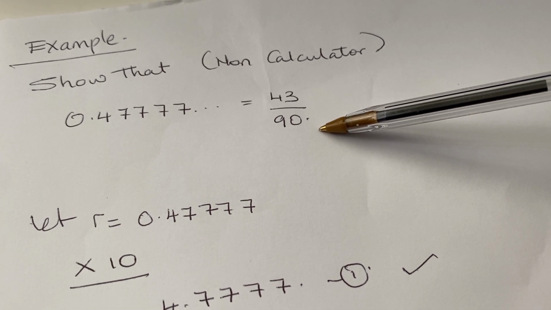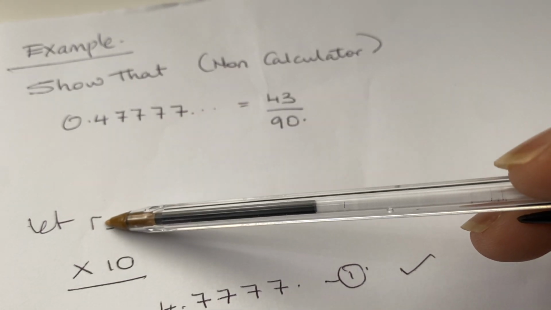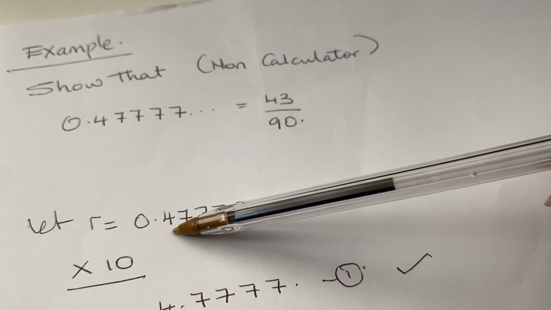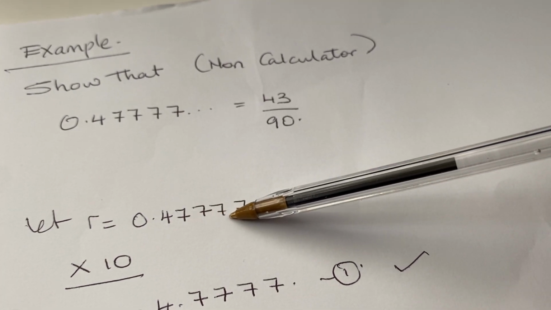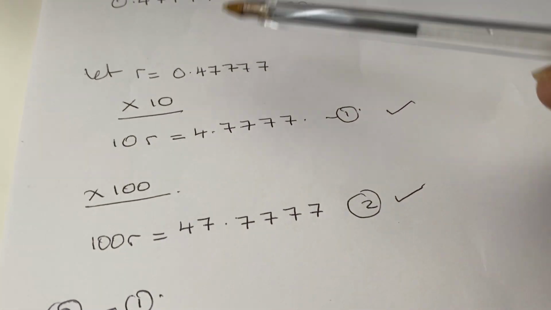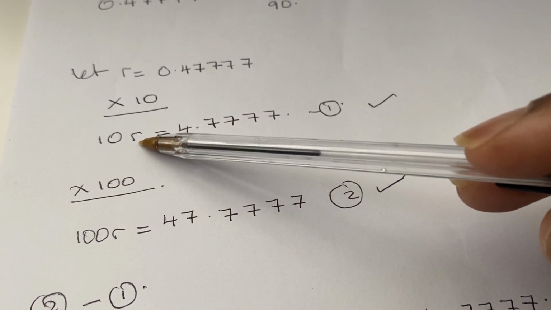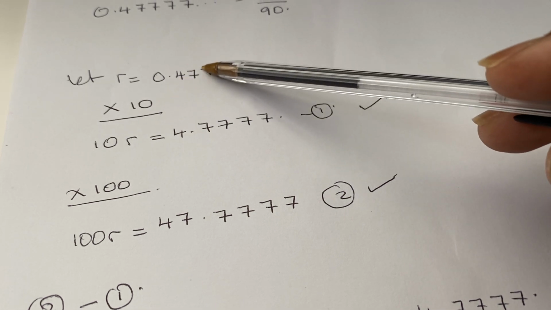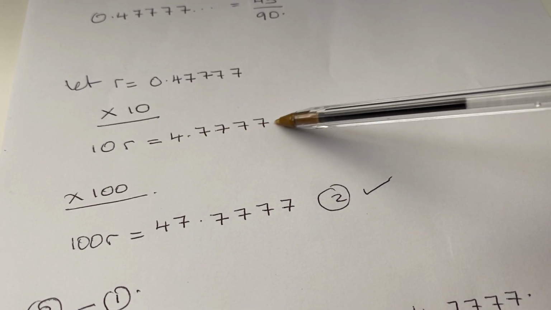So again, because it's recurring, we said you will use R. So let R be equal to 0.4777. Okay, if we multiply by 10, we have 10R. So the decimal shifts. So we'll have 4.77777.